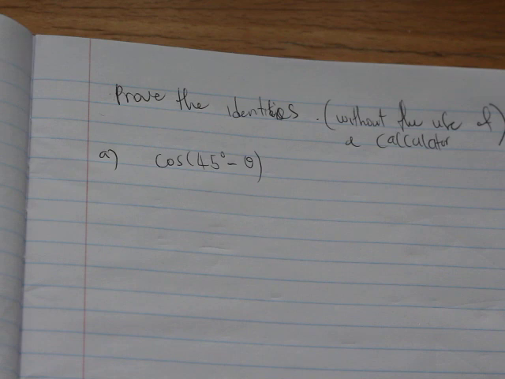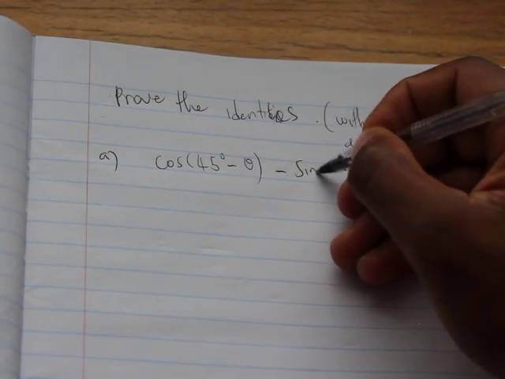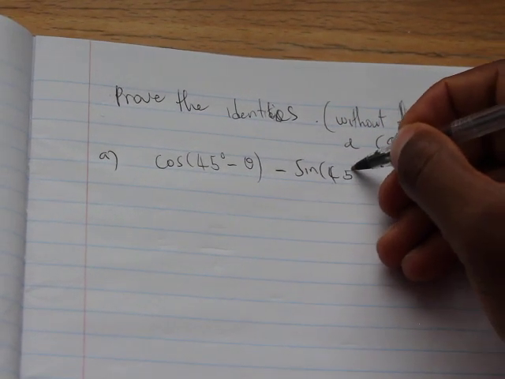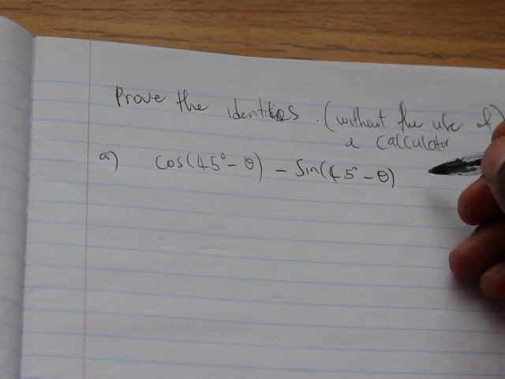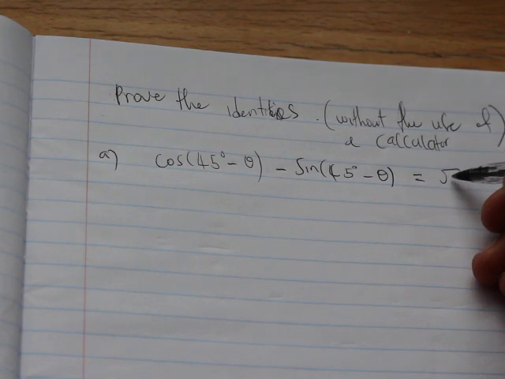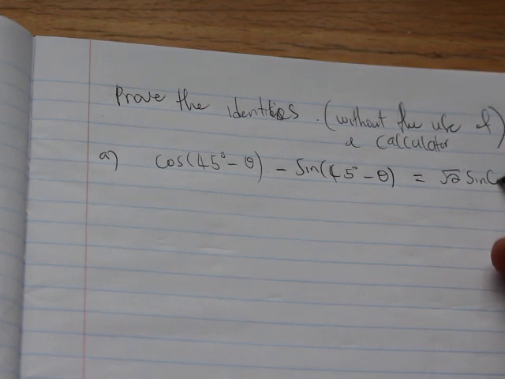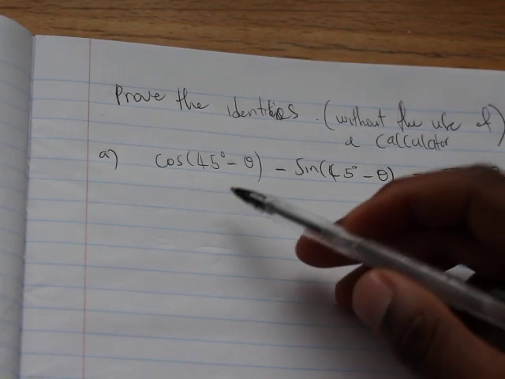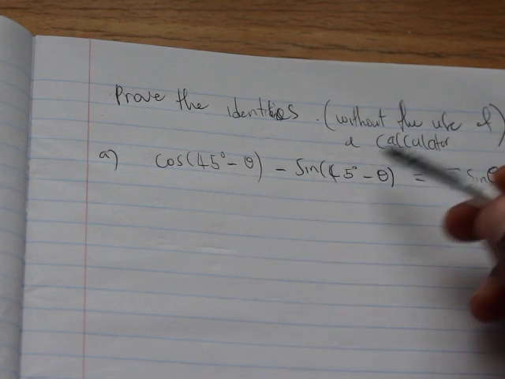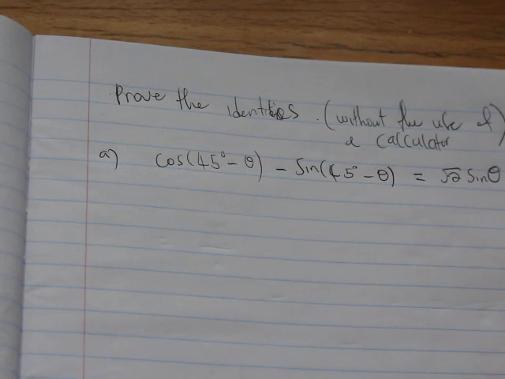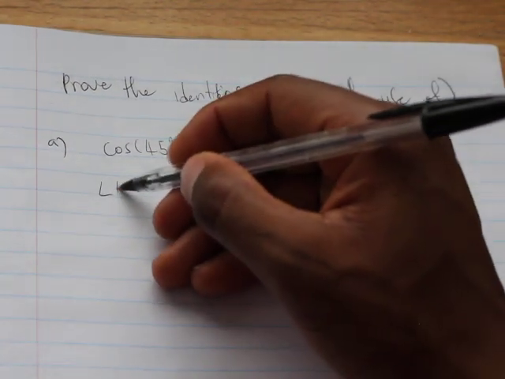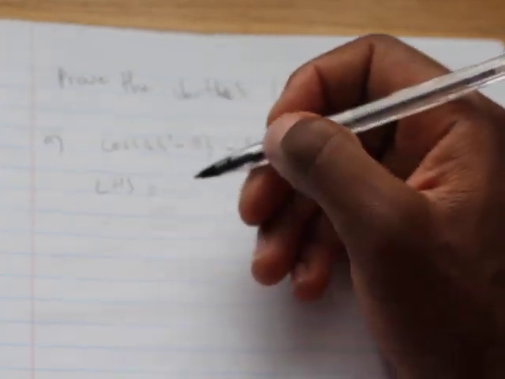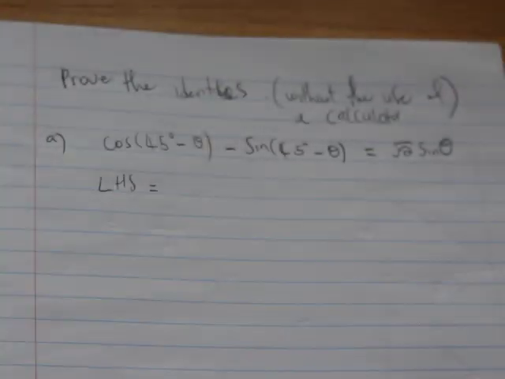minus the sine of 45 degrees minus theta, and this is said to be equal to root 2 sine of theta. Once you start seeing 45 degrees, 60 degrees, 30 degrees, you know for sure there are going to be special angles, and for the special angles, you need to draw the two triangles that I showed you guys.